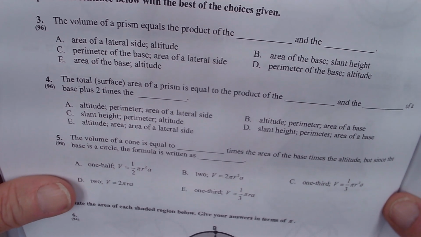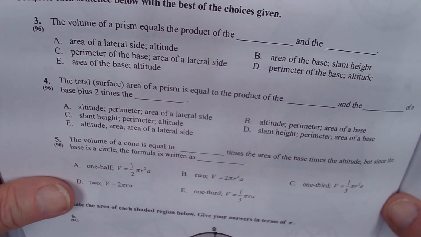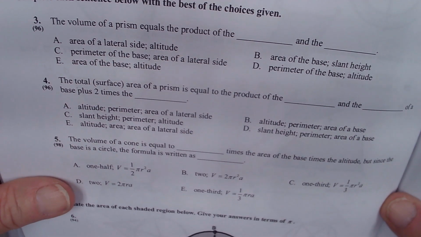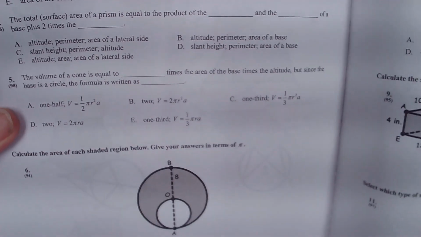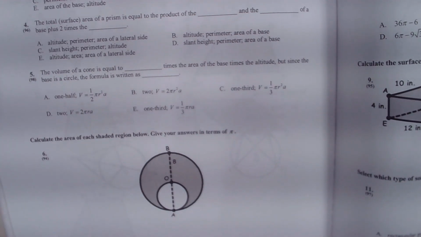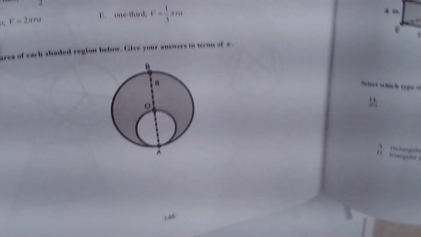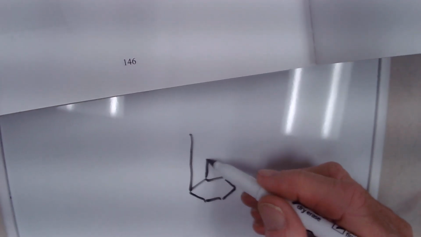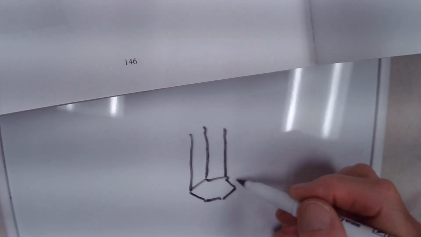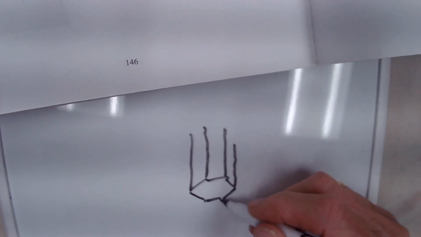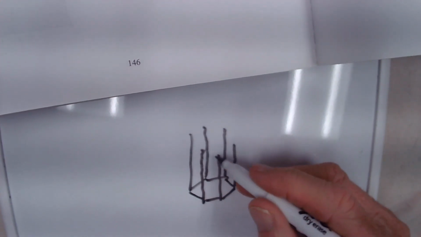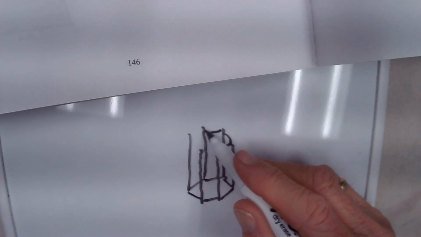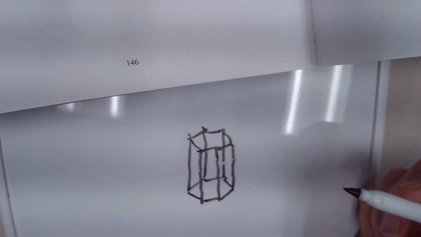The volume of a prism equals the product of blank and the blank. Remember that one? Prism. Volume of a prism. You know, a prism looks like this, this is a hexagonal prism. If I can do this. There we go. Very good.